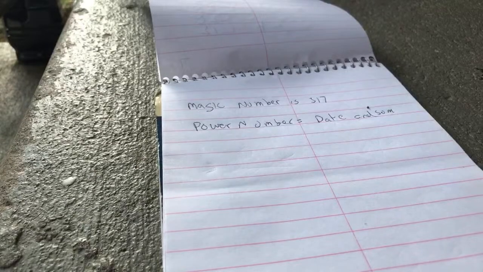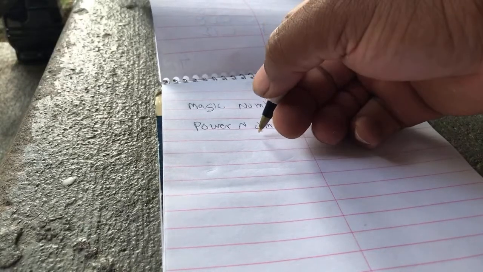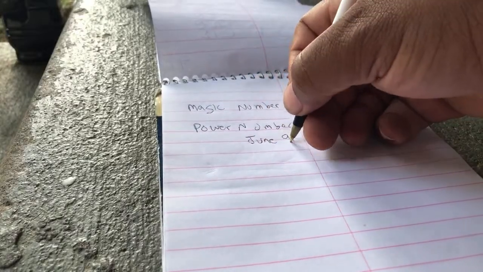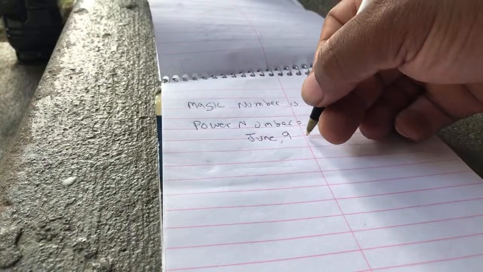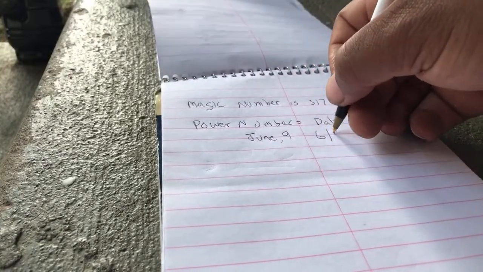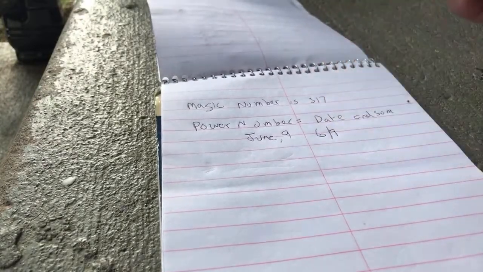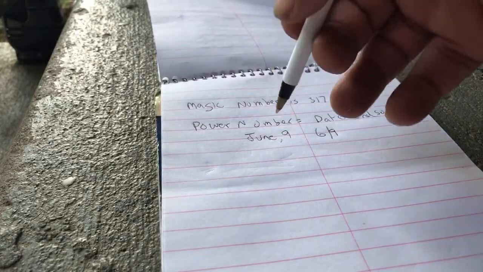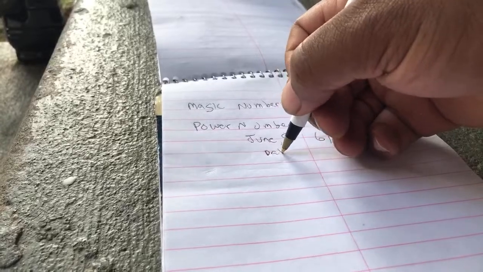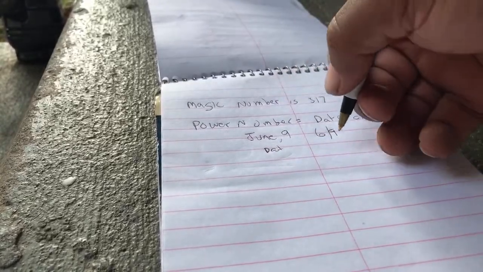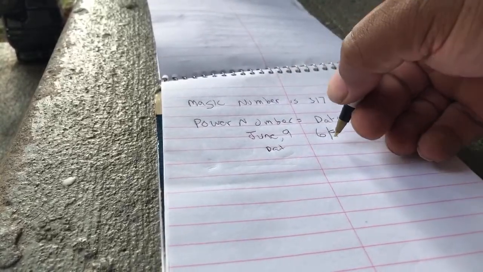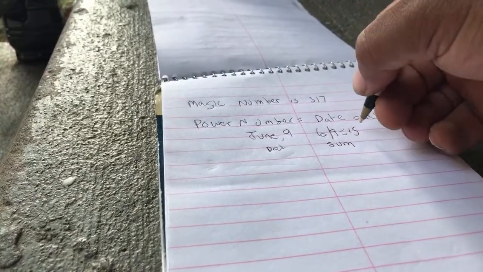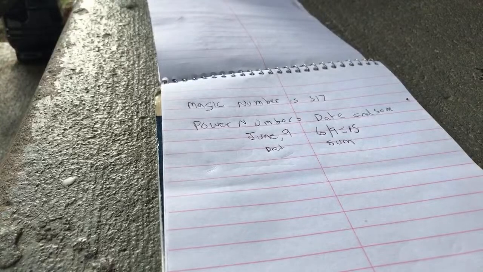An example of the date and sum would be today is June 9th. So that is 6, 9. This is the date. And the sum is 15. Okay?